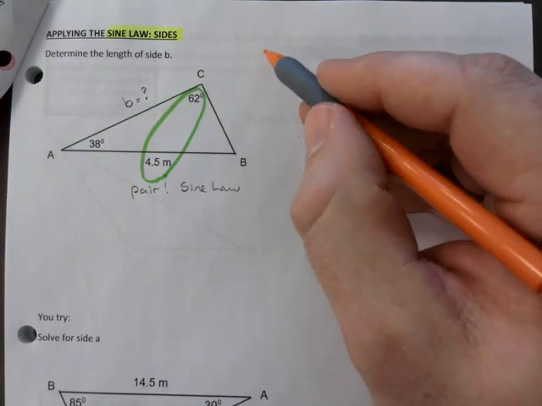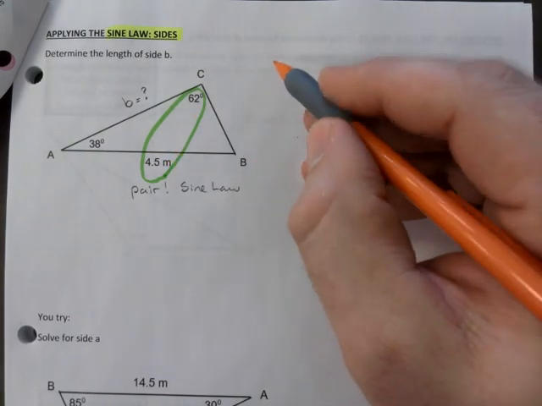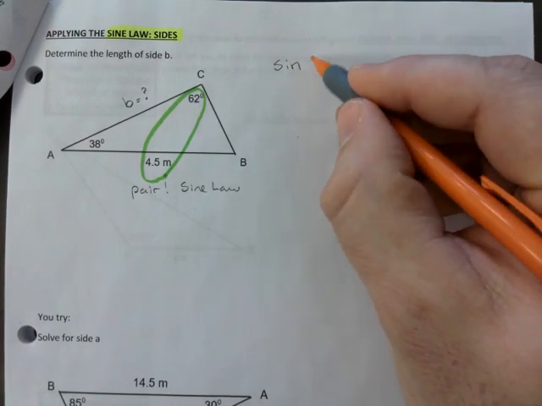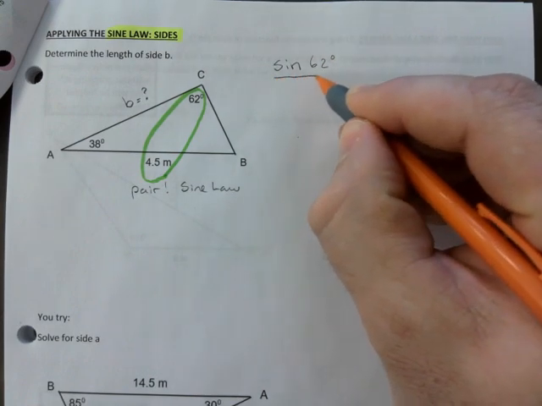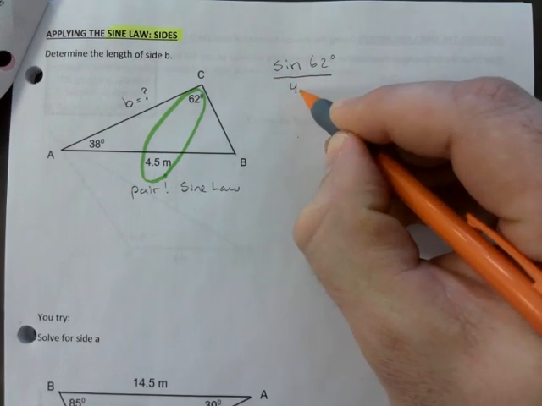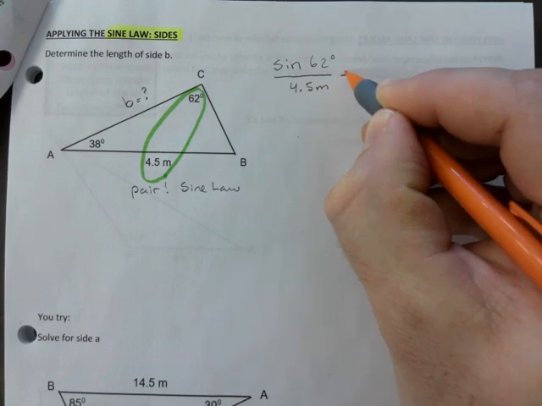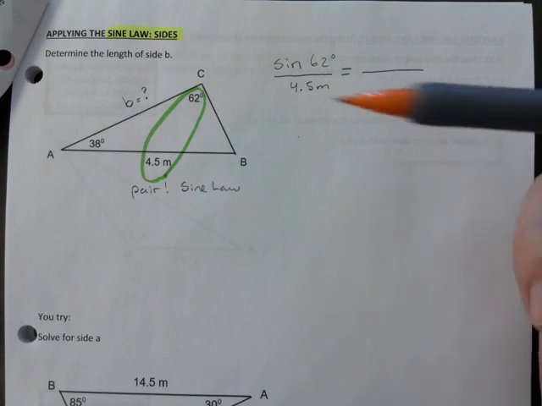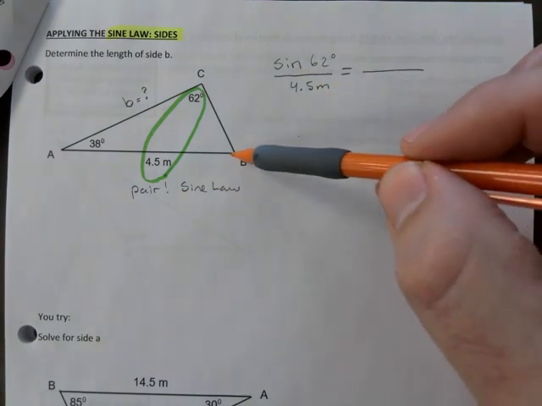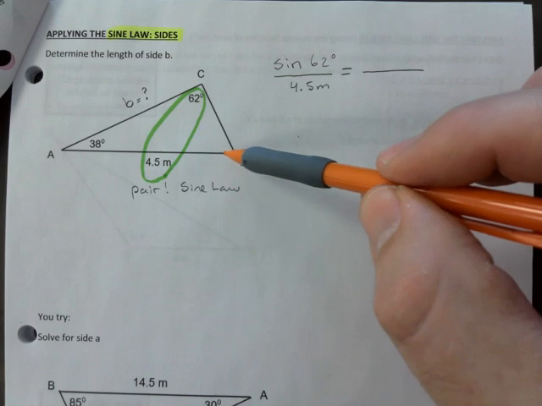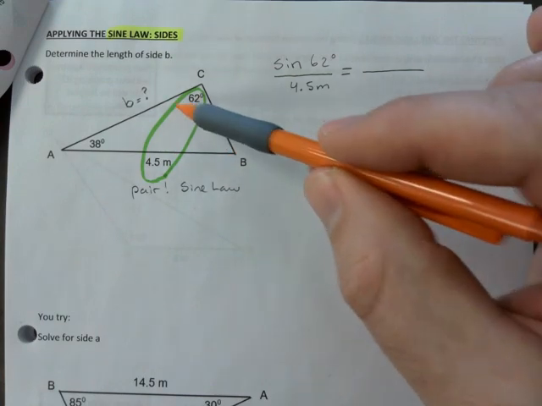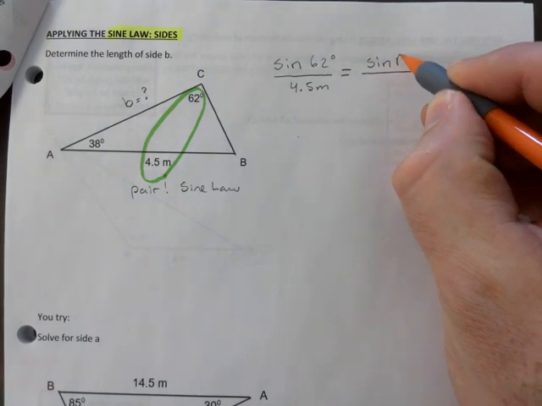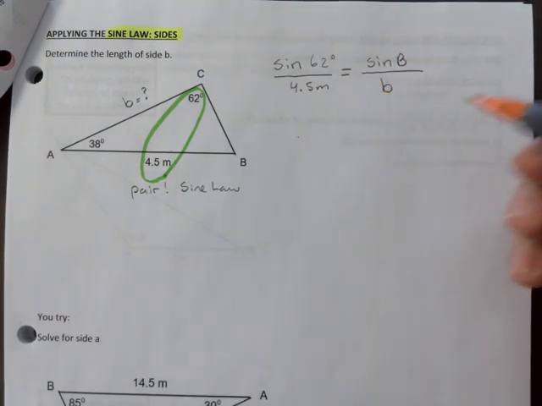Watch my note here. So this would be your pair. So let's start that. Sine of 62 degrees over the side across from it will be equal to, if I want, right, I'm trying to solve for side B. That means I need angle B, right? I need to compare these two. So I can go sine of B over B. So that's a problem.